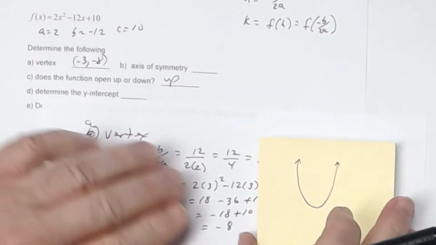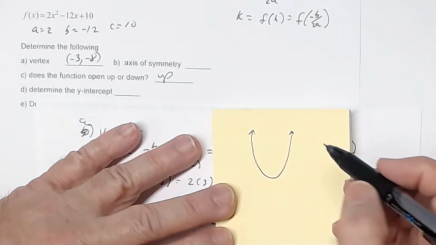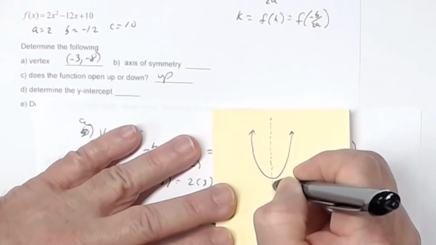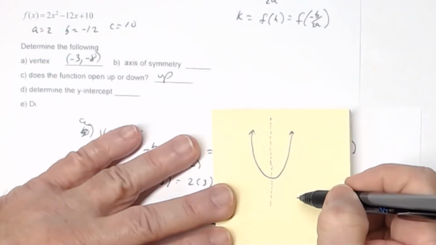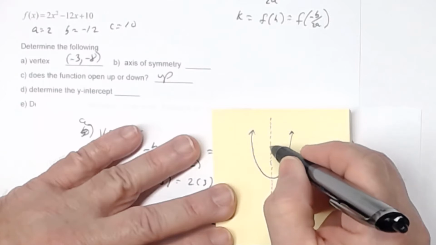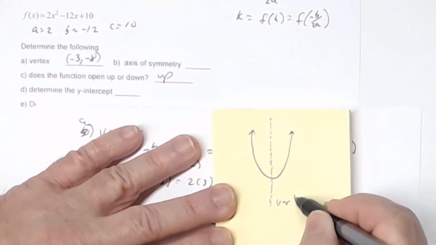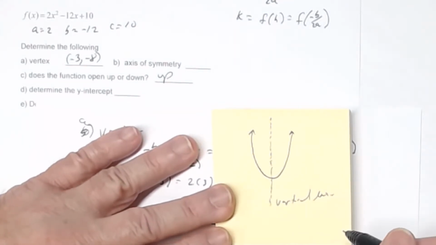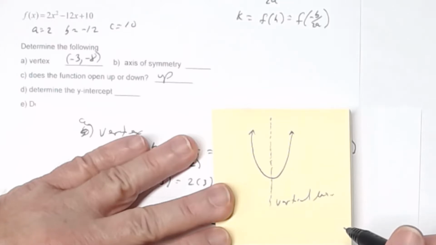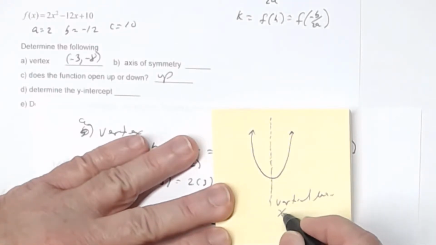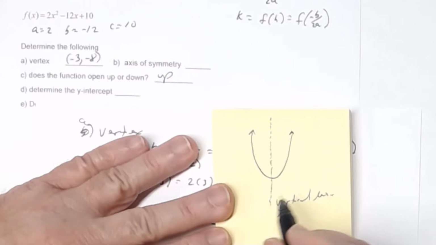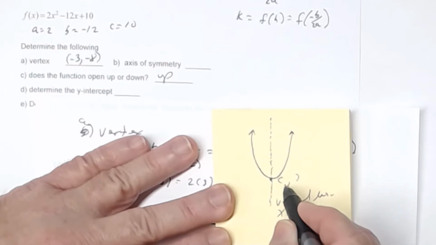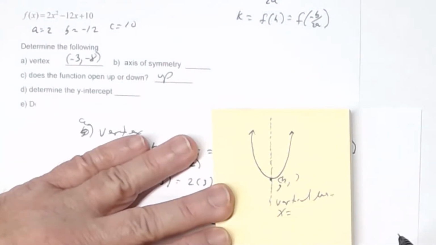Okay, now let's go back to part B. Remember, the axis of symmetry always goes through the vertex. This axis of symmetry is a vertical line, and in class we spent some time talking about how to name a vertical line. To name a vertical line, it's always going to be x equals. x equals is the equation of a vertical line, and it's going to be whatever the x coordinate is of your vertex.